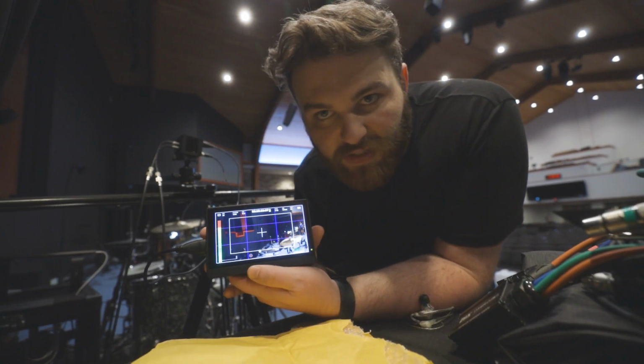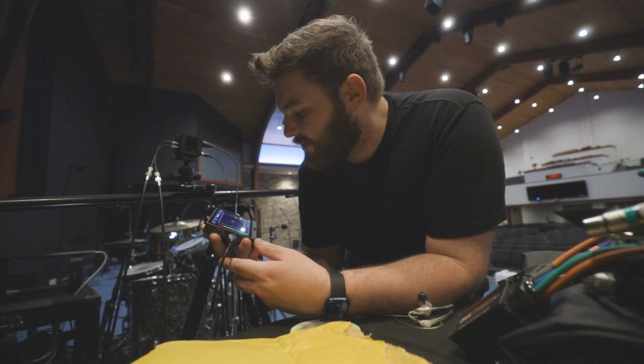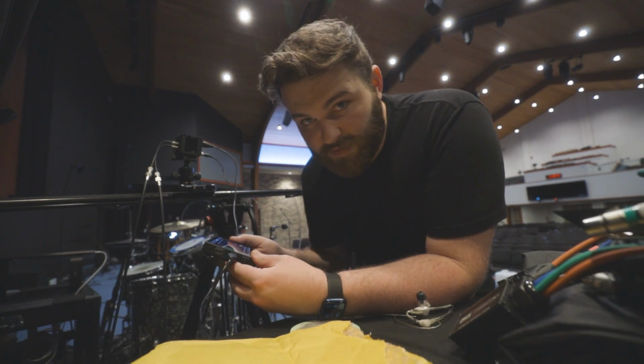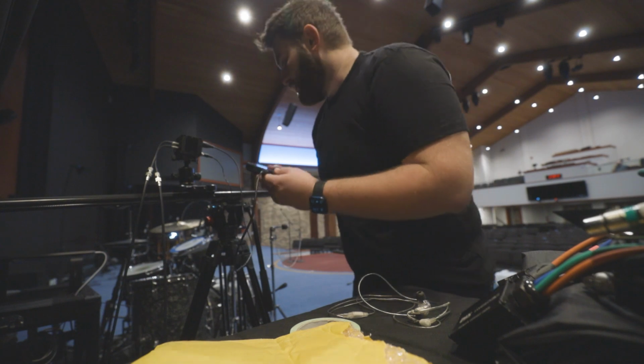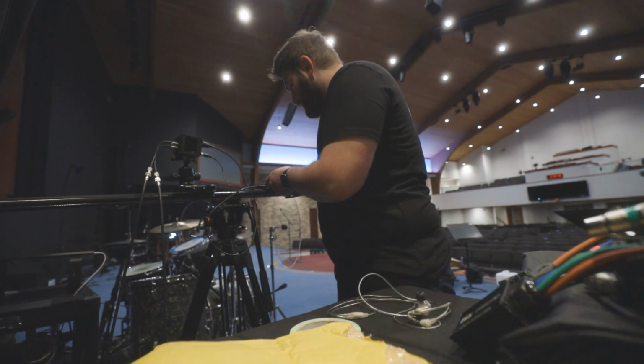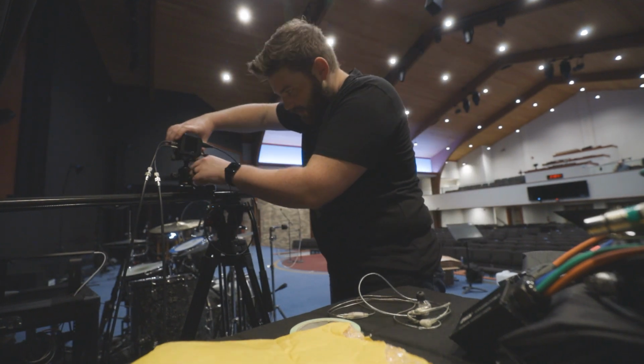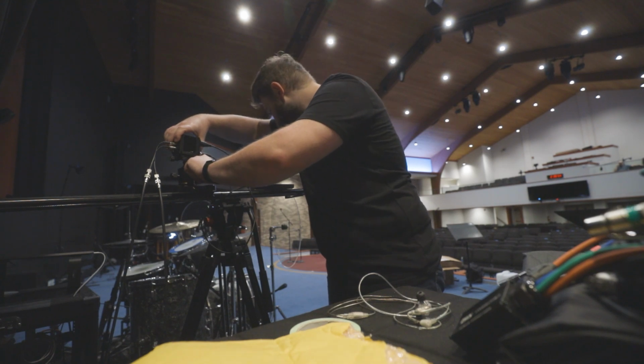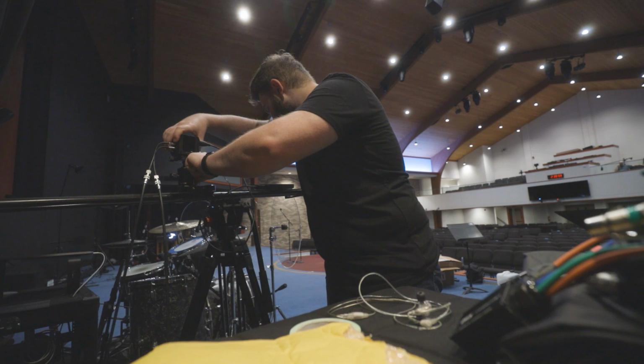This is what you can use to see exactly what shot you are getting, mostly because these cameras don't have screens on them. Now, I don't know who did this last, but the ball head is not even, so I'm just gonna take a look here and adjust that a bit.